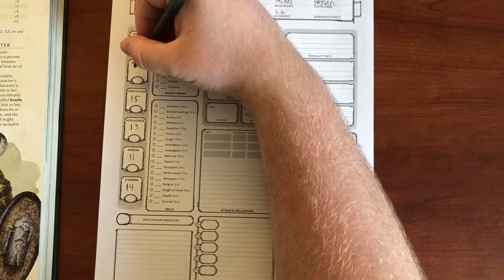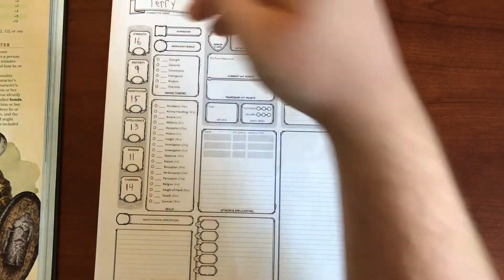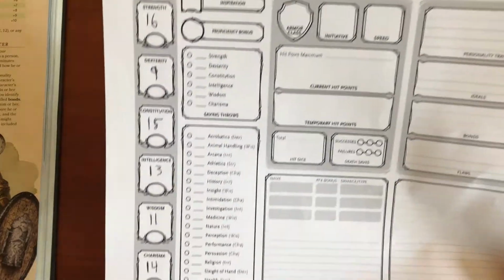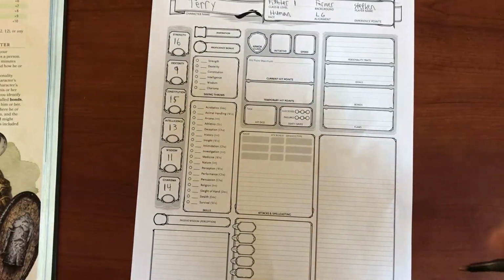And then dexterity will be the one where we put the 8, which is actually a 9 because he's a human. And so as you can see, we now have the numbers. The confusing part is, what does it mean?